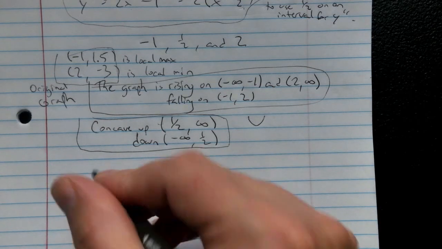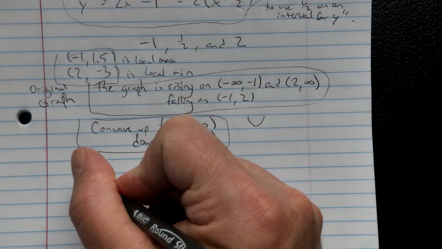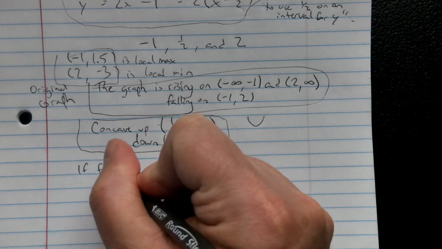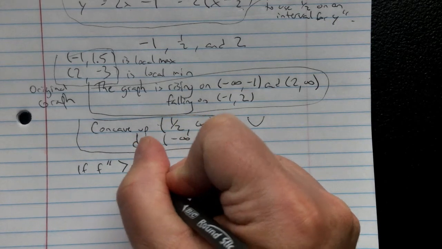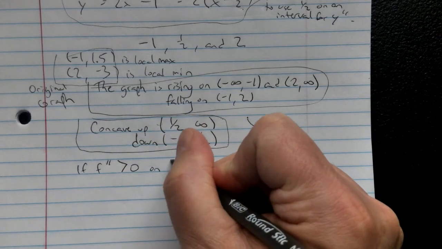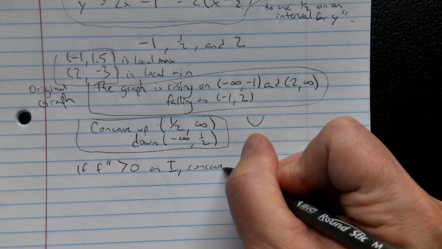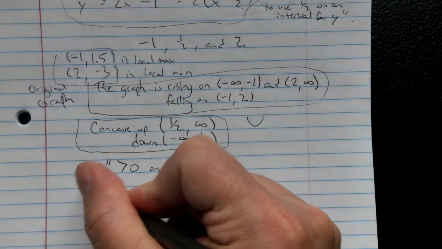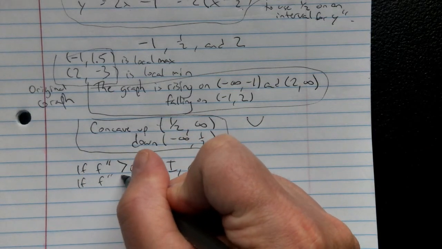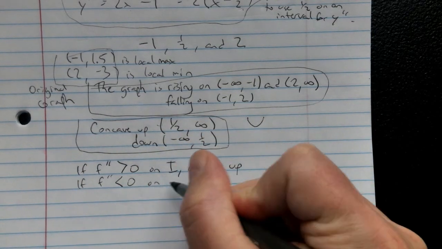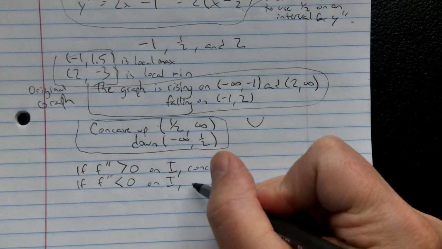So the rule that we're using is if f double prime is greater than 0 on I, it's concave up, and if f double prime is less than 0 on I, it's concave down.